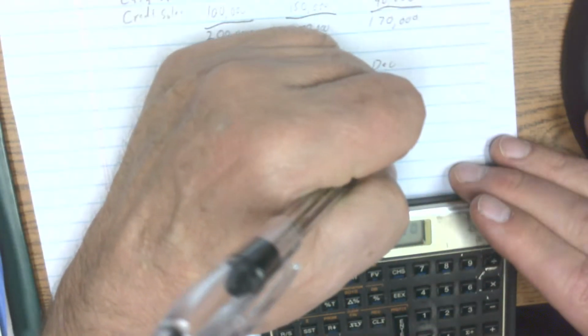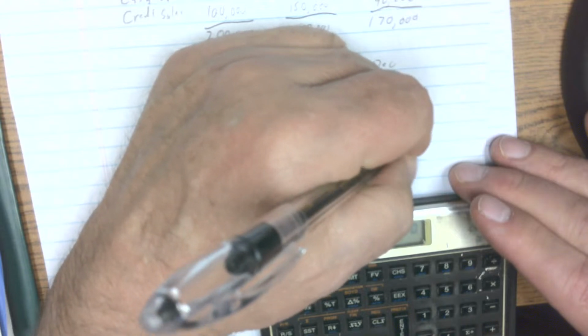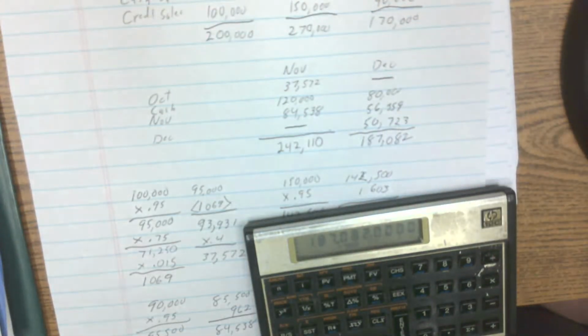And 187,082. All right. So that takes care of our cash collections for November and December.